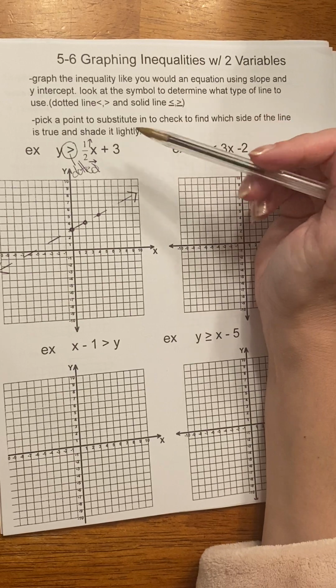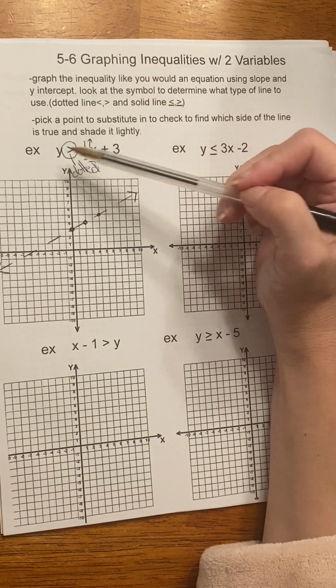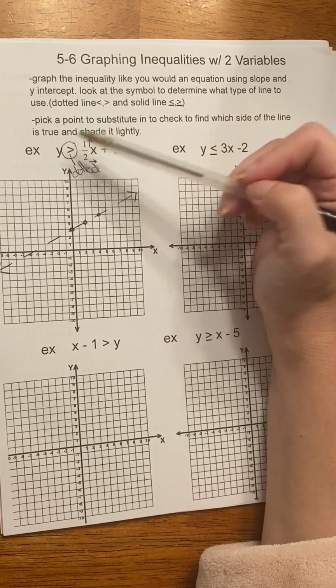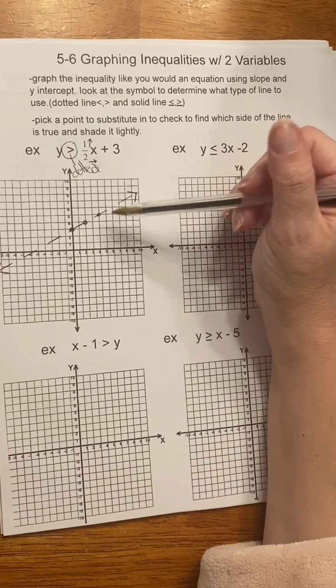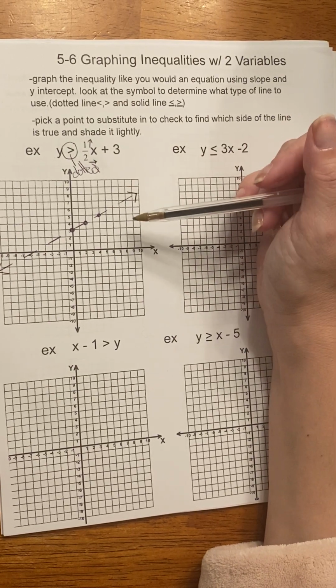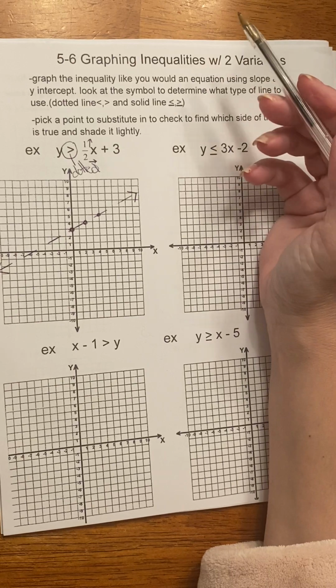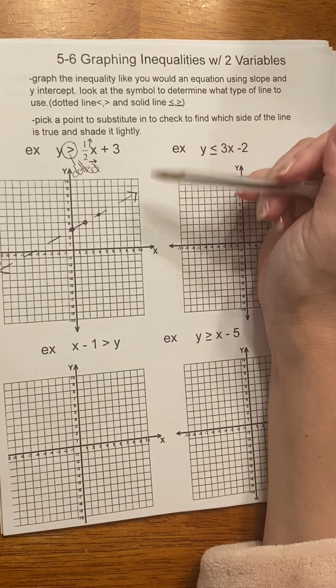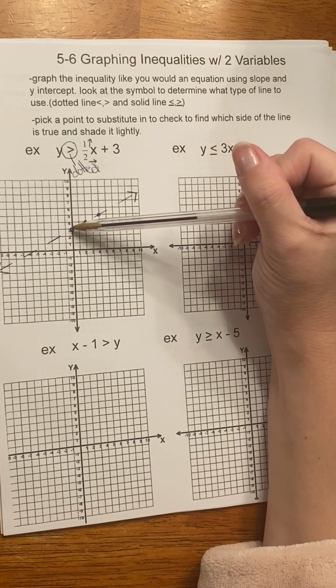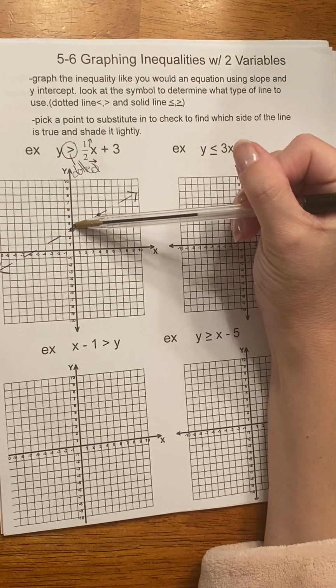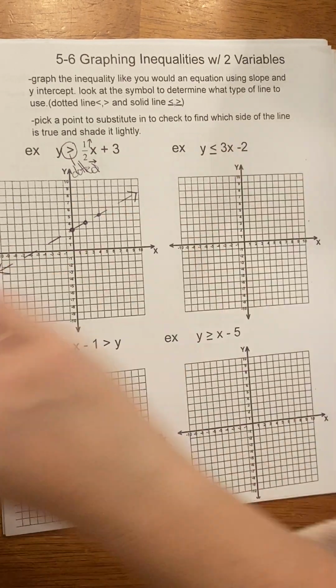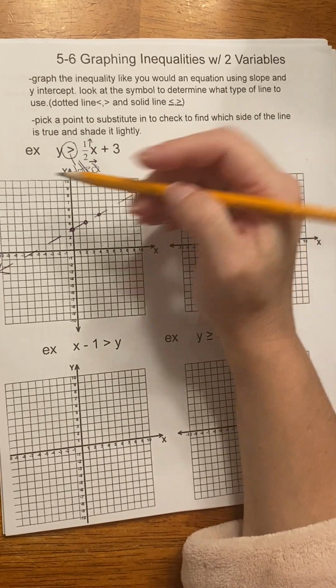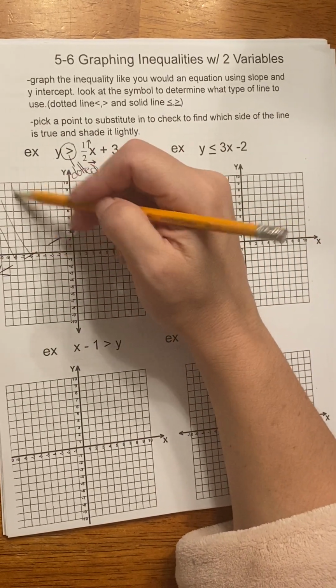So what we want to do is read it to ourselves. This says y is greater than. So would you say greater than is going to be above or below the line? Well, greater means the numbers are going to go up. So that means I'm going to look at the y-axis, and it looks like these numbers are going up. So that means I'm going to shade above the line.